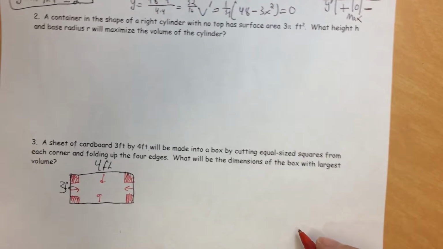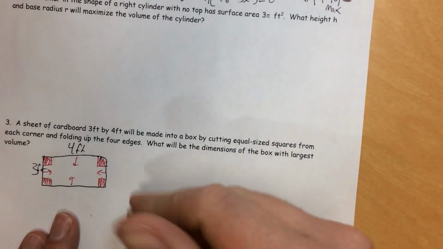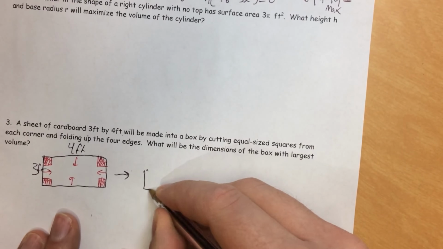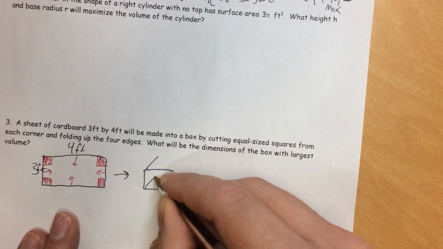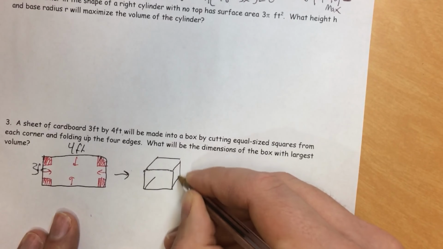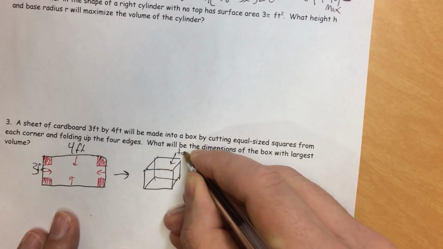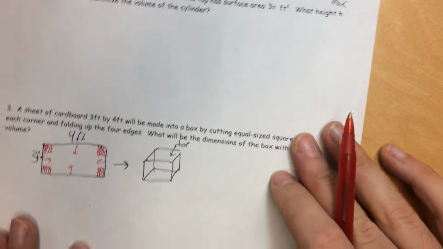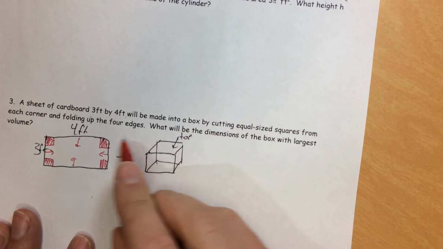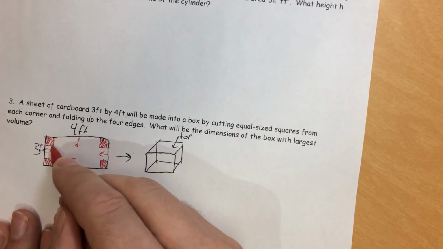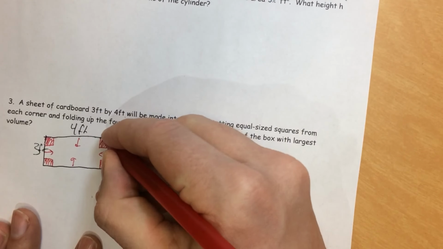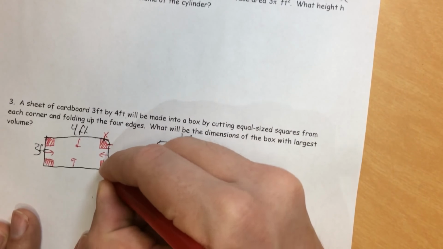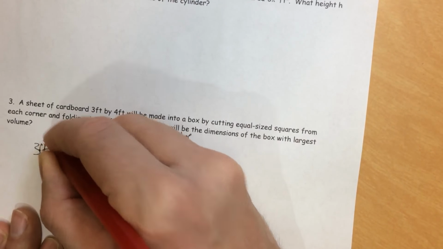Okay, and we're trying to maximize that box. So again, this is actually going to be very similar to number 1 in that the shape it ends up making when you do that is going to be a box with an open top. Here's the top. And we need to figure out what's going on here. So it says that you're cutting out equal size squares. So I'm going to call this x. This length right here is x, and that's the same in all of these places. These are all x.